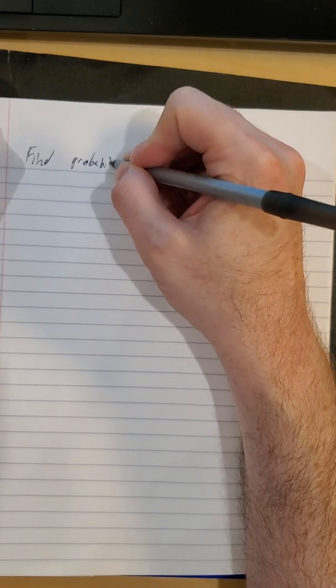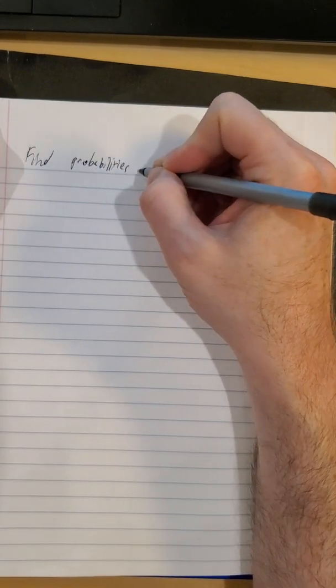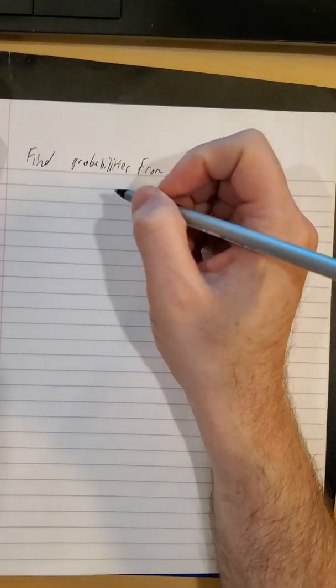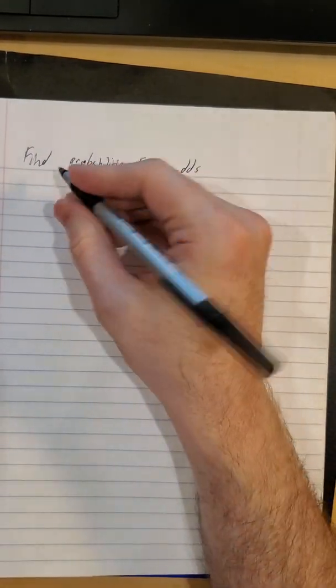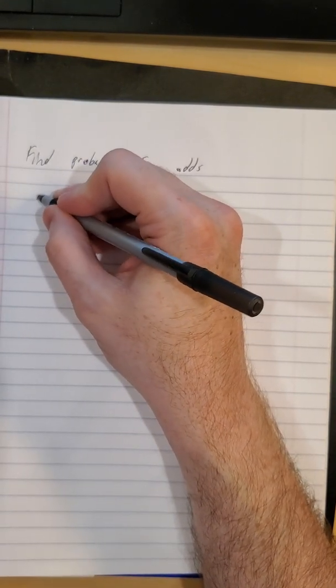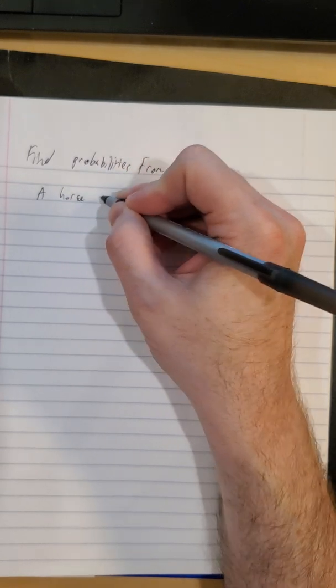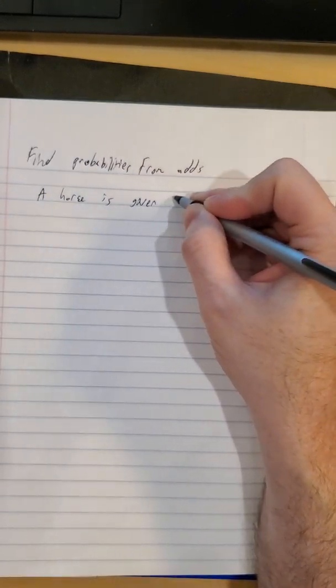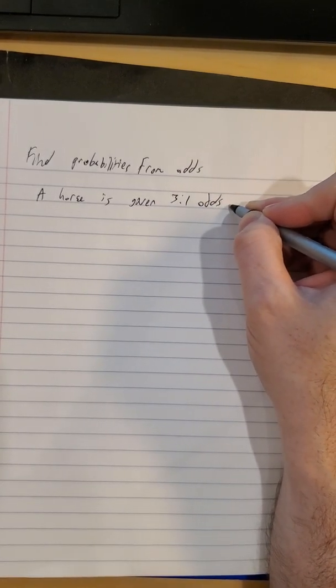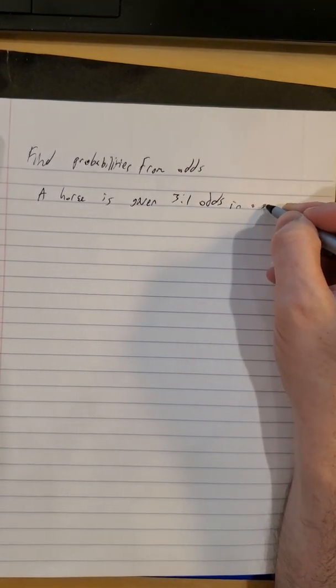Now we can also sort of reverse engineer some of these. We can find probabilities from odds. So for example, a horse is given 3-to-1 odds in a given race.